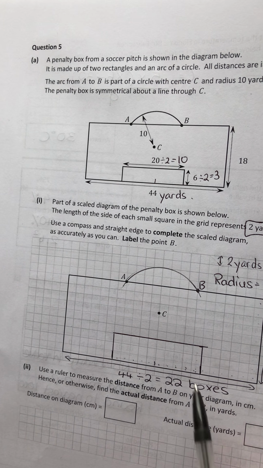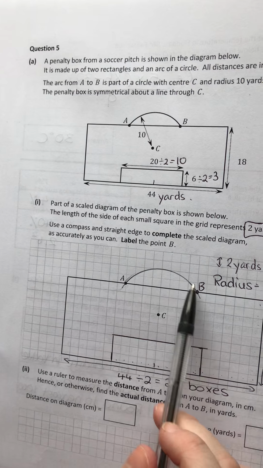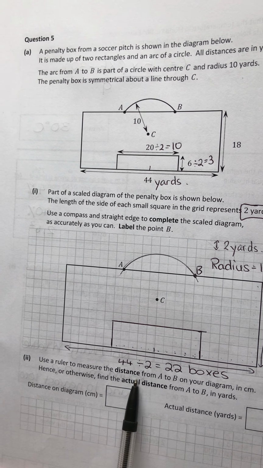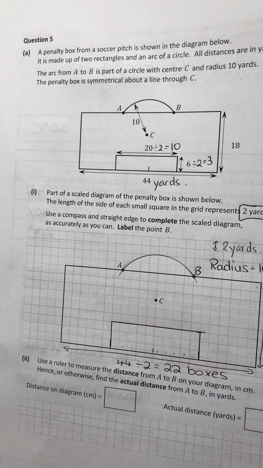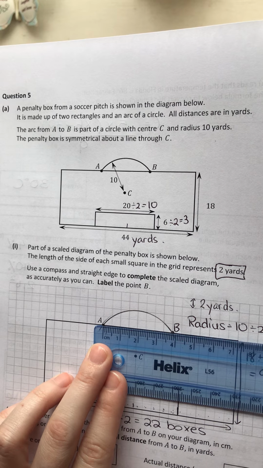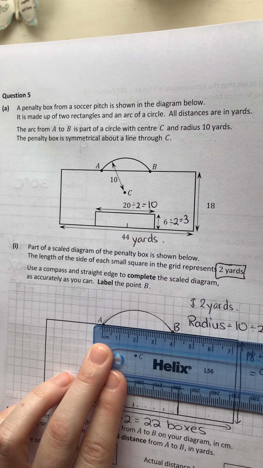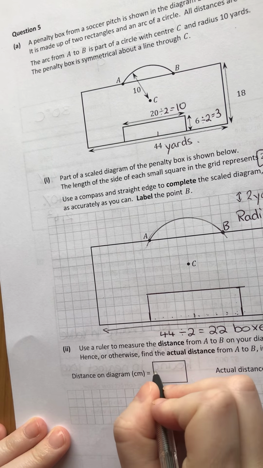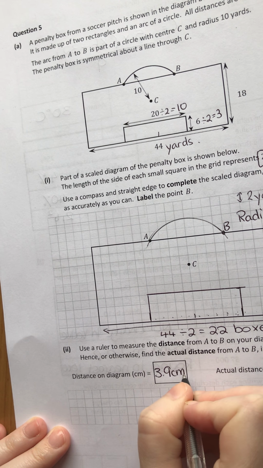Okay, and you can see I've got my new rectangle here, and I have my arc, which is what they're asking me to do. So use a ruler to measure the distance from A to B on your diagram in centimeters. So from A to B, you can see is about 3.9. So on my diagram it is 3.9 centimeters.